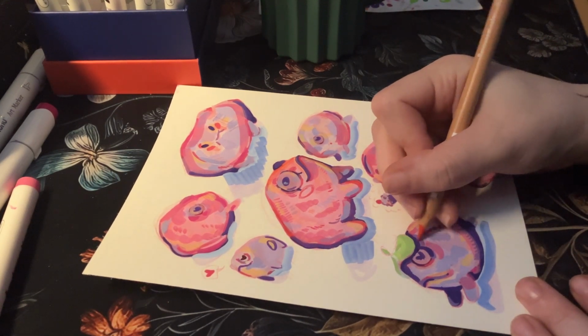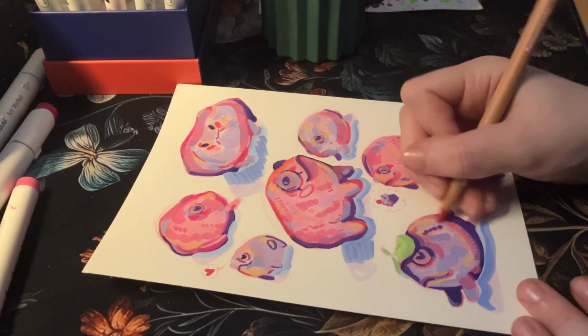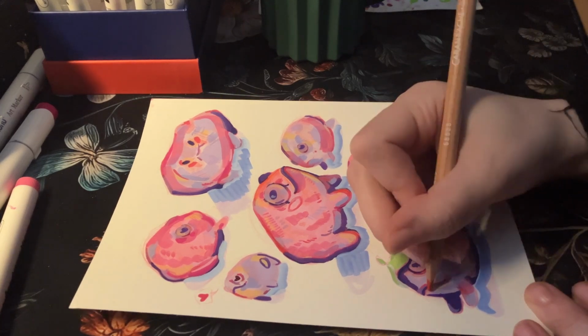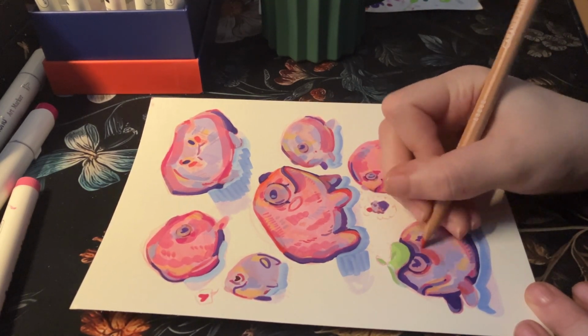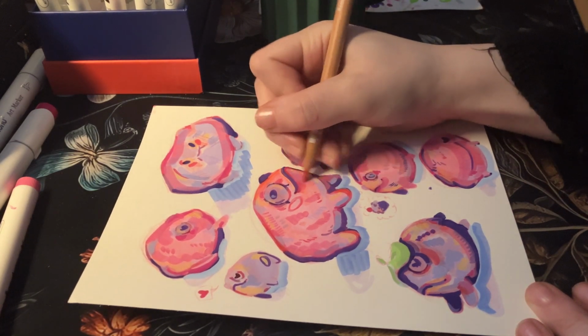I am really familiar with it, really comfortable working with it, and so I think it was more so just me not actually thinking about the colors and trying to apply more thought to it, and I just kept going.